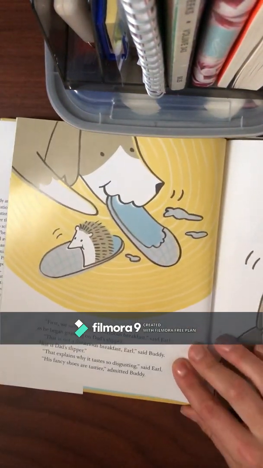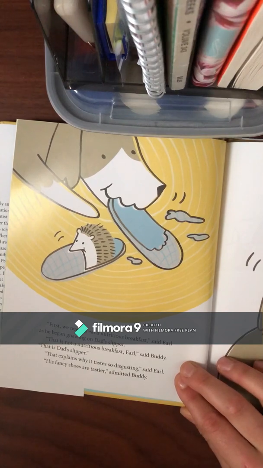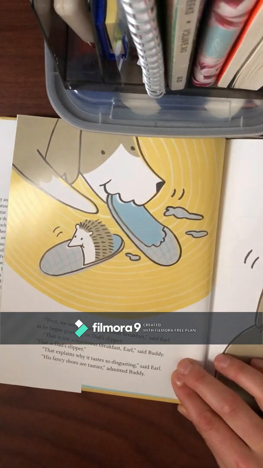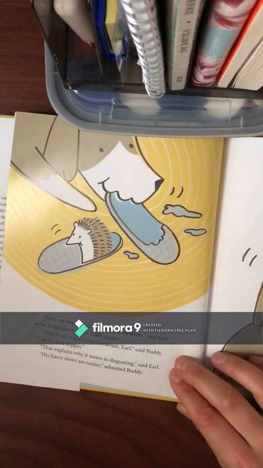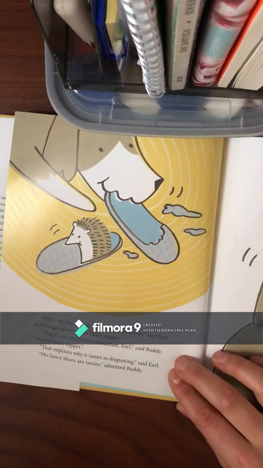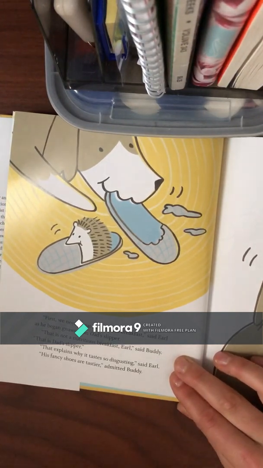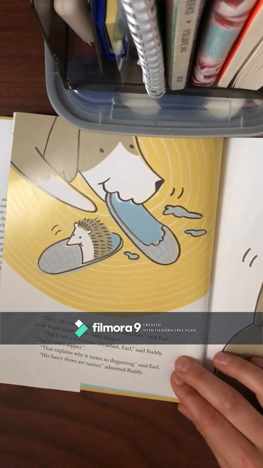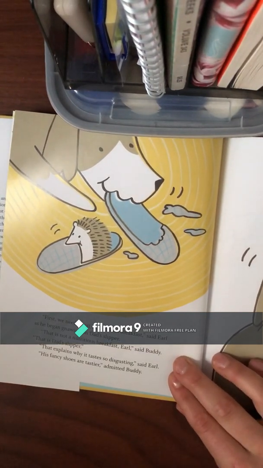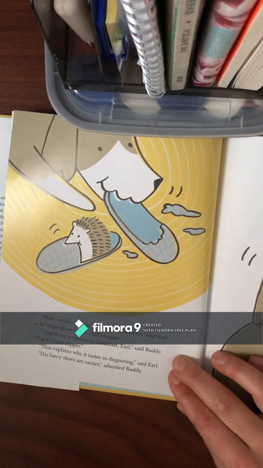"First, we need to eat a nutritious breakfast," said Earl as he began gnawing on Dad's slipper. "That is not a nutritious breakfast, Earl," said Buddy. "That's Dad's slipper." "That explains why it tastes so disgusting," said Earl. "His fancy shoes are tastier," admitted Buddy.